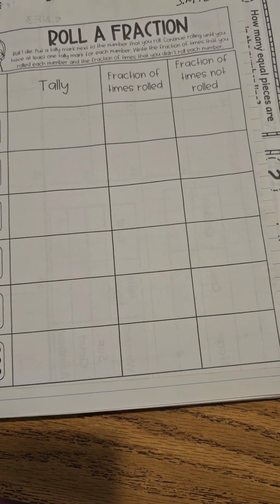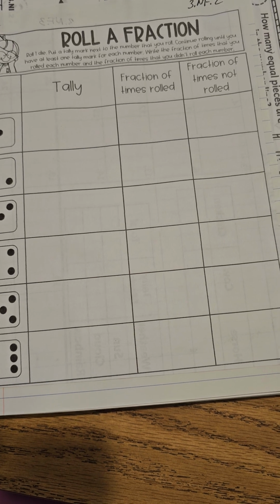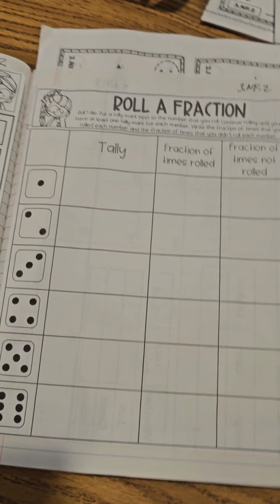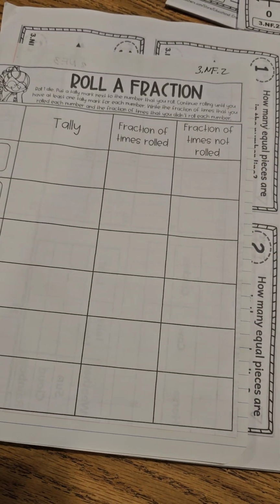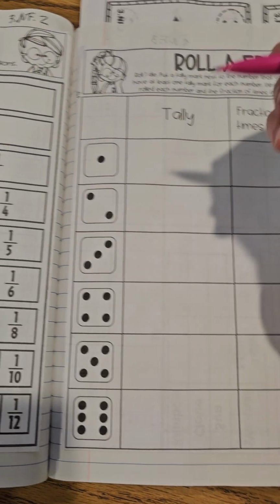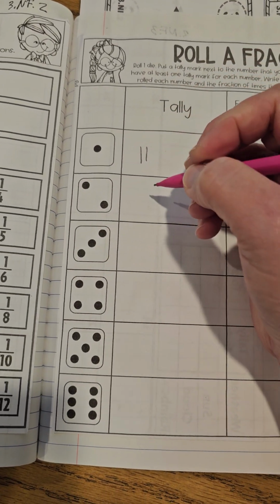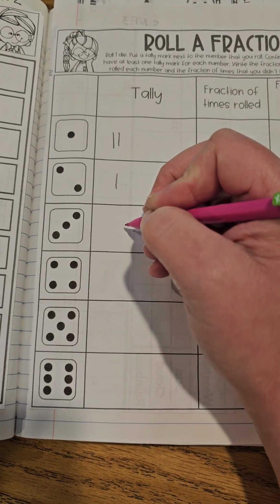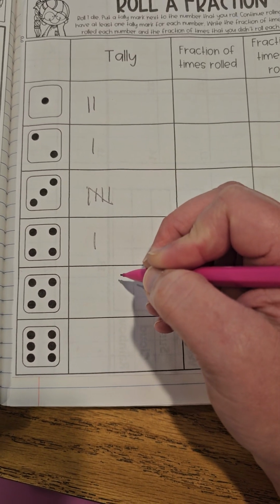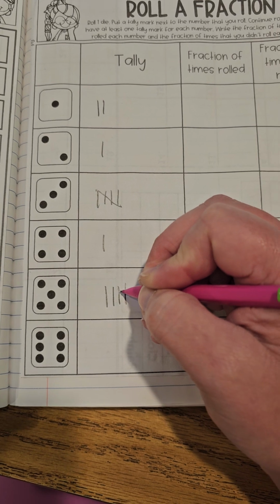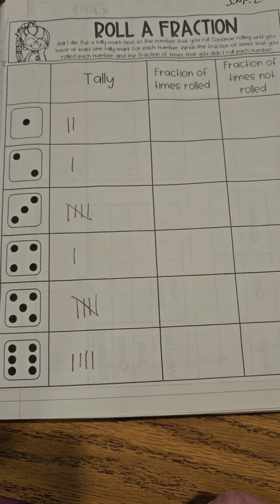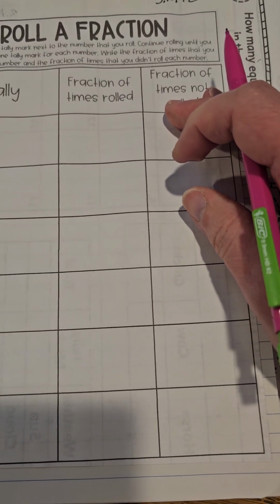Now on this information, we're not rolling any dice, but I'll give you the information so you can fill it in. Let me get my papers. All right. For number 1, you have 2 tallies. Number 2, you have 1 tally. 3, you have 5 tallies. 4, you have 1. For 5, you have 5 tallies. And then for number 6, you got 4. Now I want you to fill this part in.